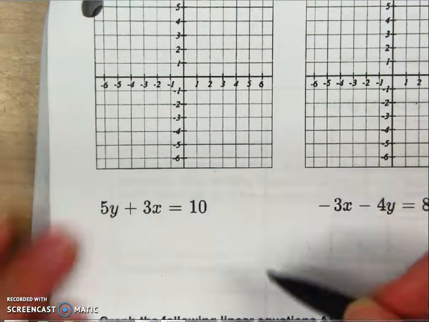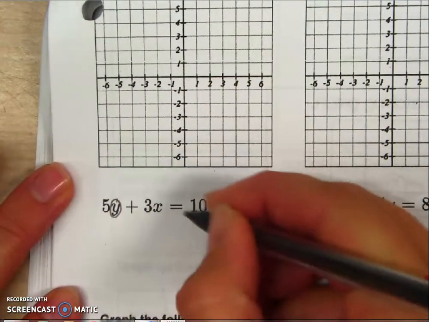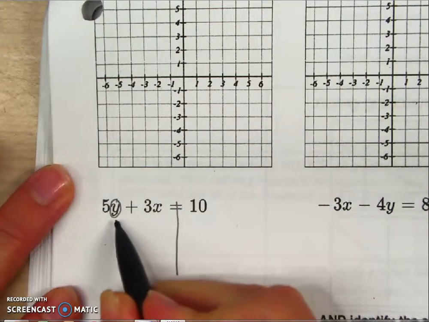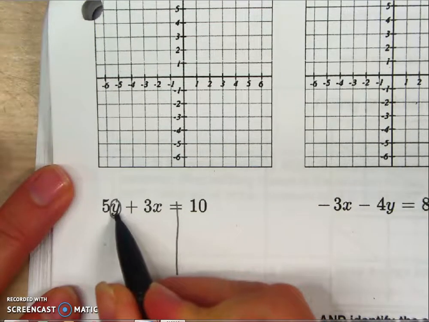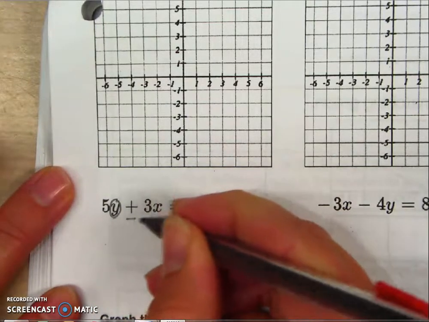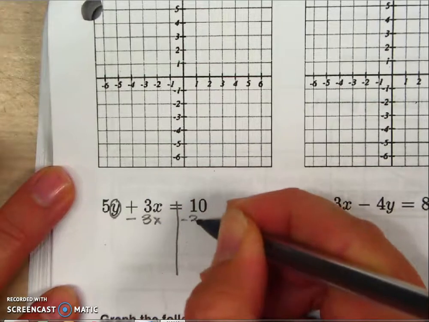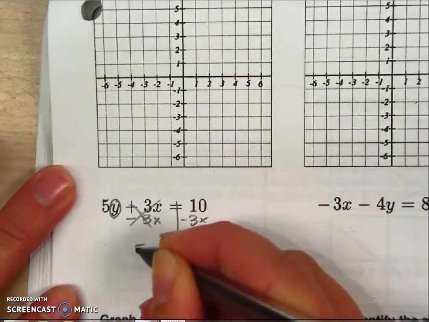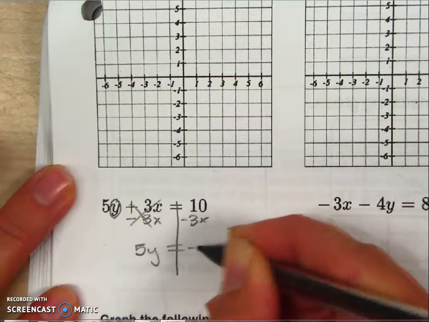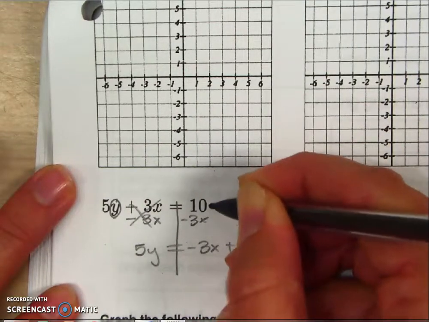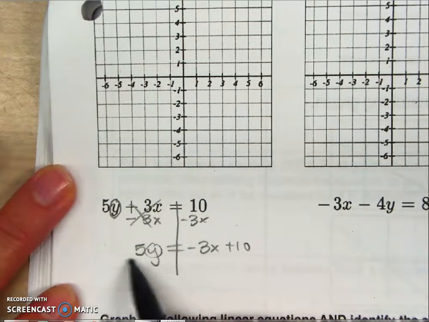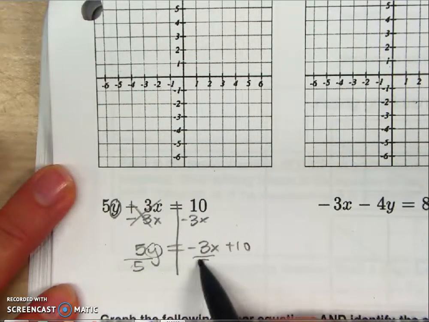So let's go ahead and just get y by itself this time. So I'm going to draw my line, circle my variable. The variable I want isolated is the y. So farthest from the 5y is the 3x. So I'm going to subtract 3x from both sides. That'll move it over, so I have 5y equals negative 3x plus 10. Remember, we can't combine those because this one has an x and that one doesn't. And then my last step would be divide everything by 5.